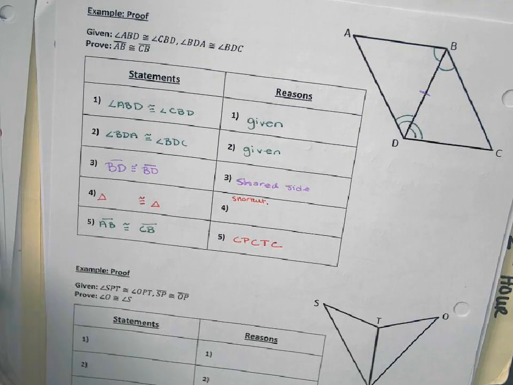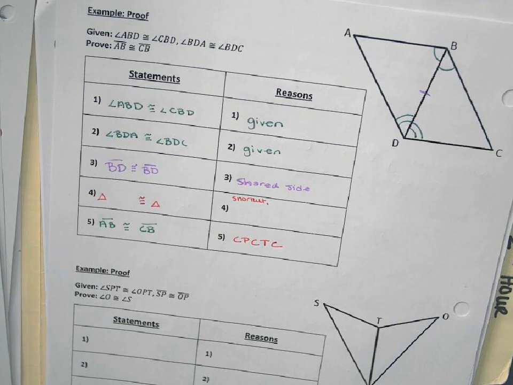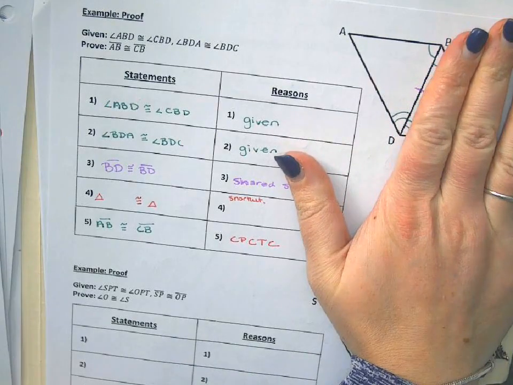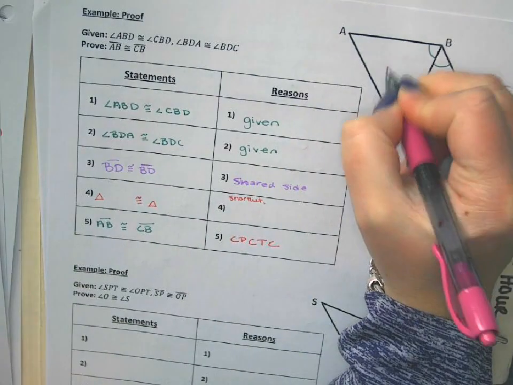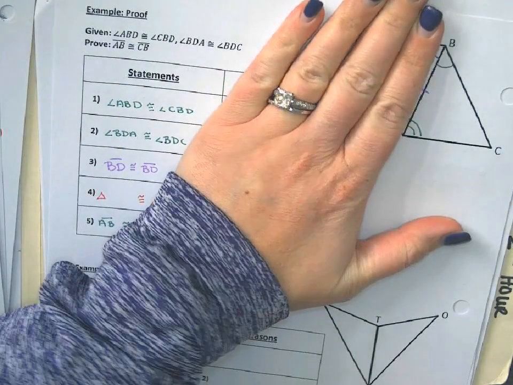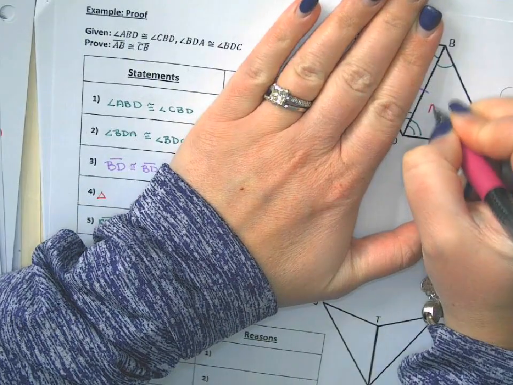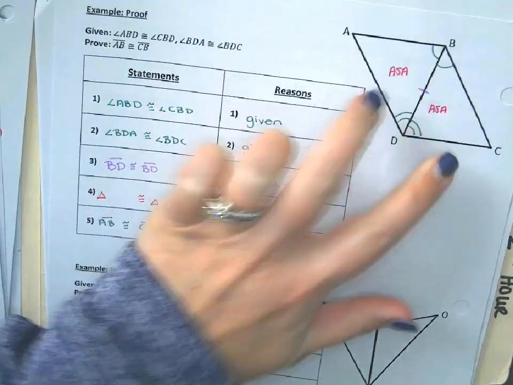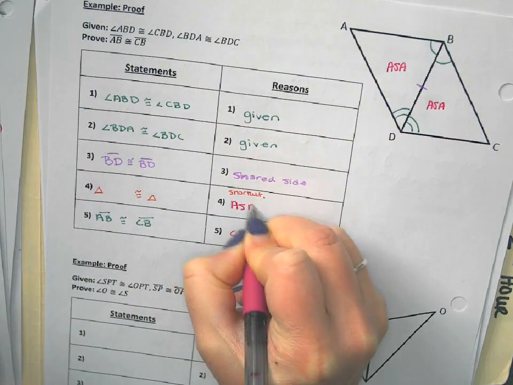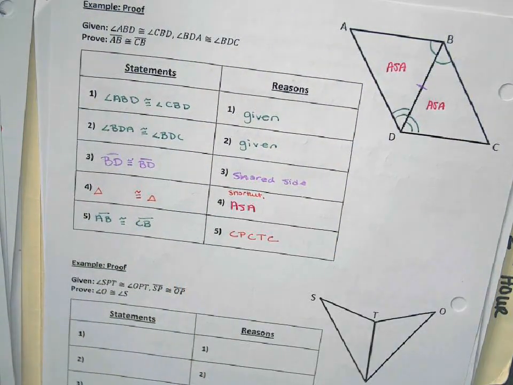So then let's figure out what shortcut is used to prove this triangle congruent. If I look at this one, I have two angles and a side, so an angle, angle, and a side. The side is between the two angles, so it has to be angle, side, angle. I look at this one. I have two angles and a side. The side's between them, so angle, side, angle. That's my shortcut for both. So that's my shortcut for how I prove these triangles are congruent.